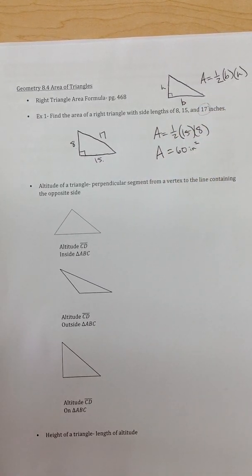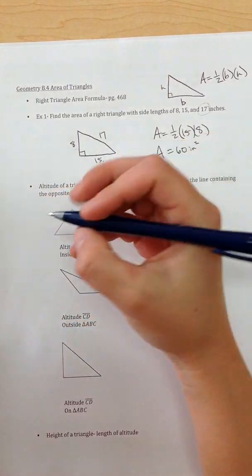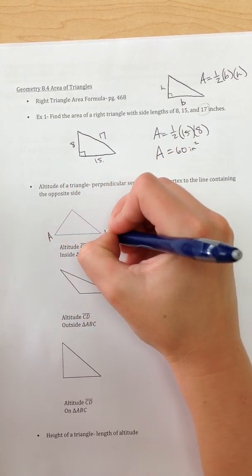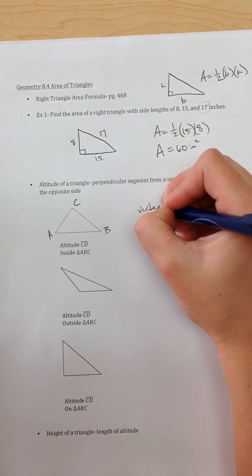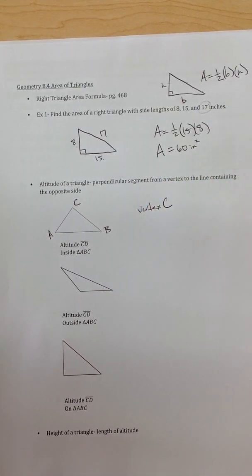All right. Now sometimes the triangles aren't always going to be a right triangle, but we're going to use the same formula, and I'll explain how that works. So the altitude of a triangle is the perpendicular segment from the vertex to the line containing the opposite side. Okay, so what I'm going to do here, I'm going to label this triangle ABC. And I'm going to make my vertex C. And if they ever do something like this, they would specify what the vertex is, so you know which one you're making your perpendicular segment from.